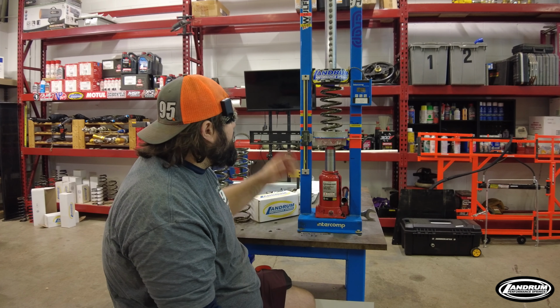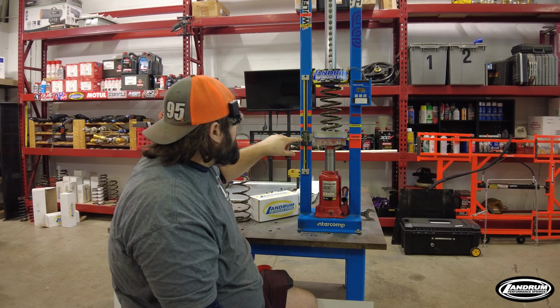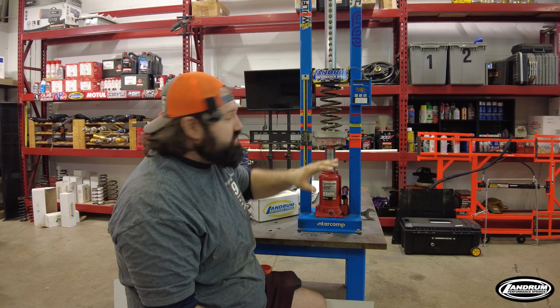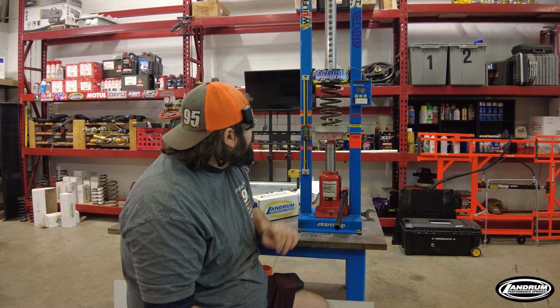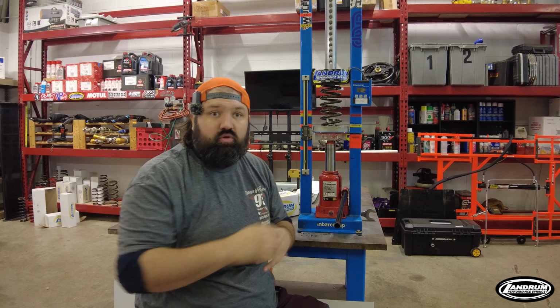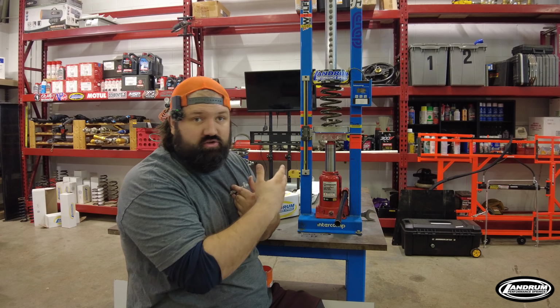So what I can do now is actually check the rate real easy. I can do that by zeroing out my scale here, and I'll go an additional 1 inch, and we should get 250 pounds. Again, we've zeroed both our displacement scale and our load scale. So what we're doing is checking the rate here in the middle of the travel. 244. So here in the middle of the travel, we're seeing 244 pounds. The cool thing about Landrum springs is they'll give you a rate sheet that shows your rate at each point throughout the travel, and that's really handy so you don't have to go and test your springs like this.